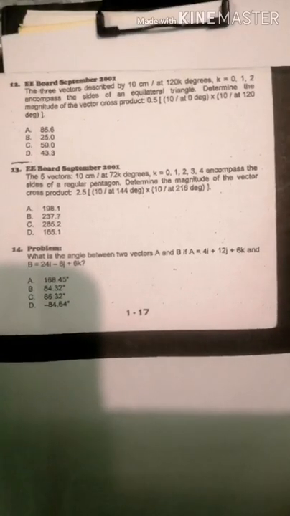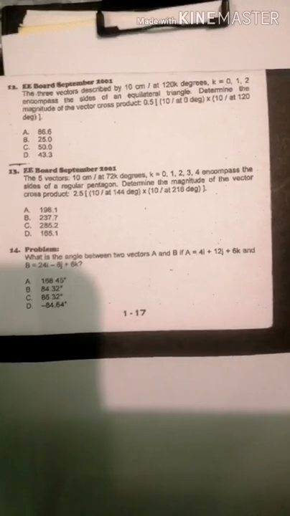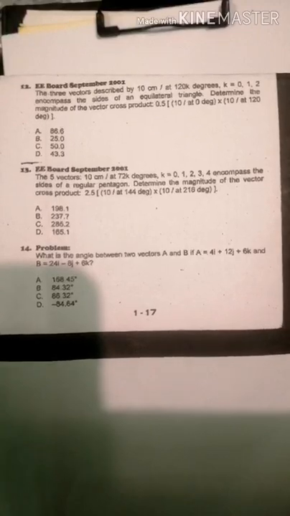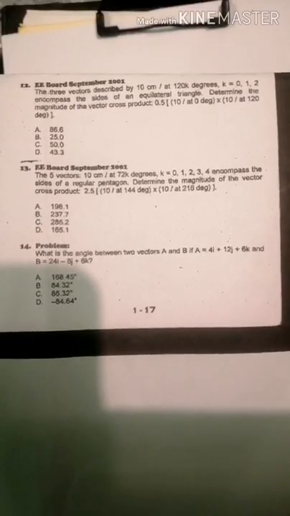Problem 13. The vectors 10 cm at 72k degrees, k equals 0, 1, 2, 3, 4, encompass the sides of a regular pentagon. Determine the magnitude of the vector cross product 2.5 times 10 at 144 degrees times 10 at 216 degrees.